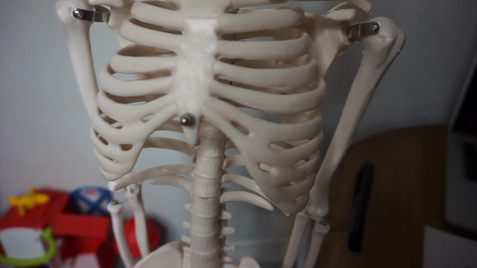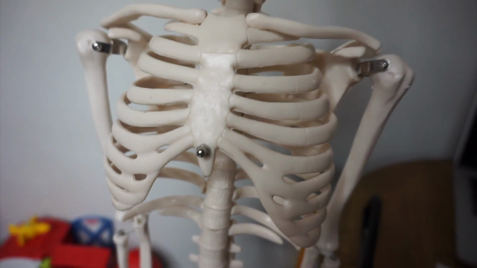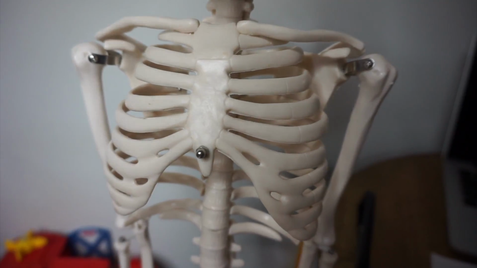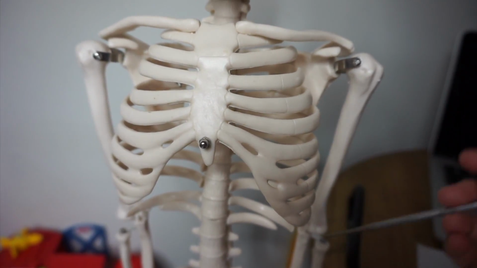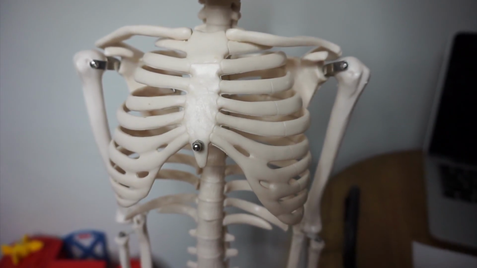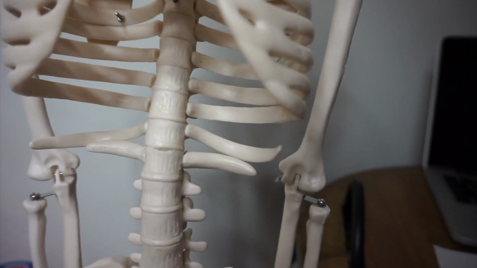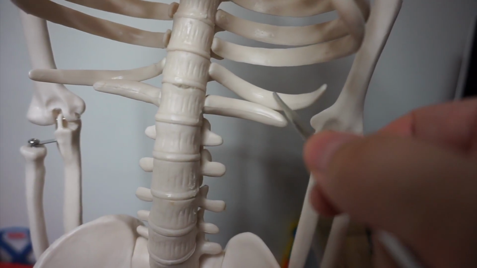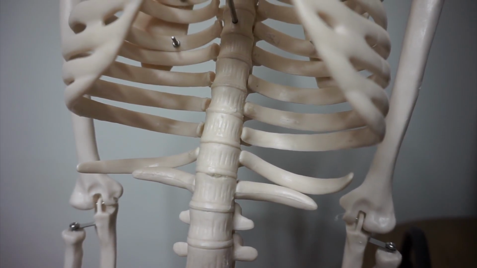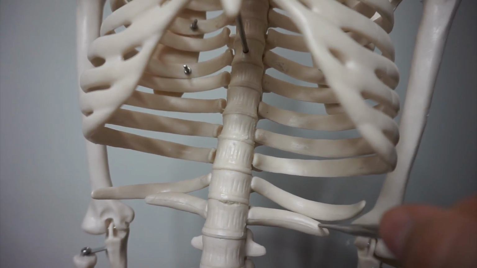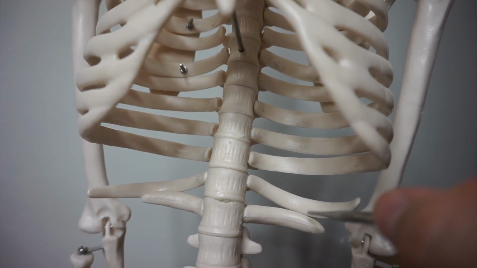They are called false ribs because they do not directly connect to the sternum. They are either indirectly connected or they are not connected at all, which brings us to the 2 floating ribs, which are ribs 11 and 12. The bottom 2, which do not connect to the sternum at all.